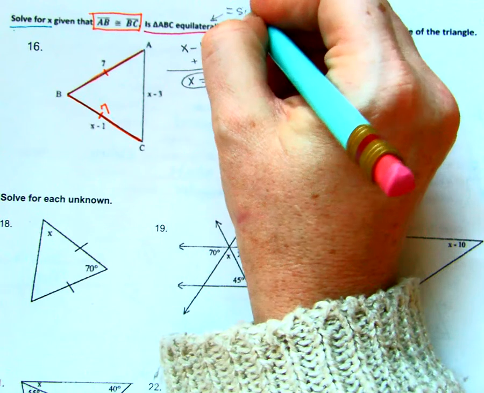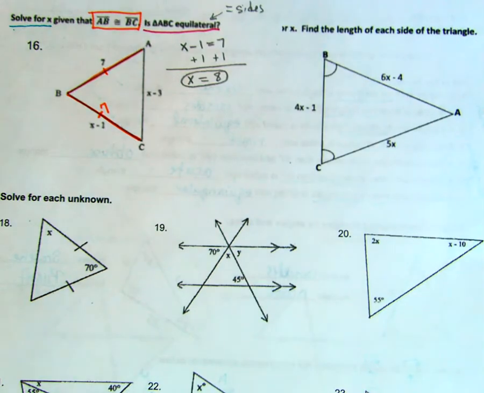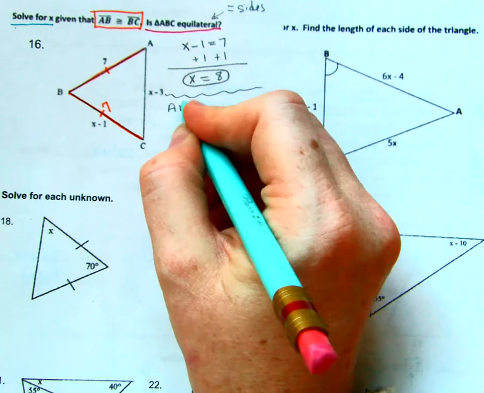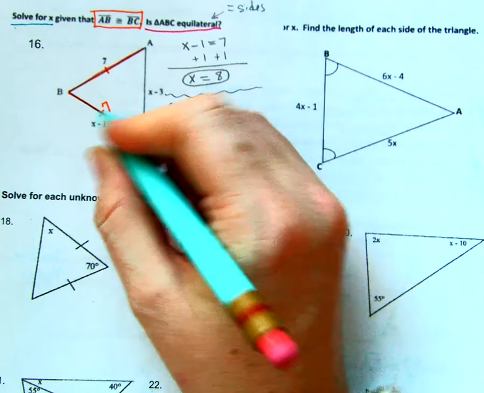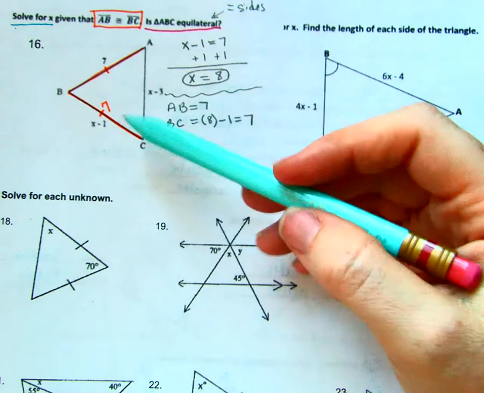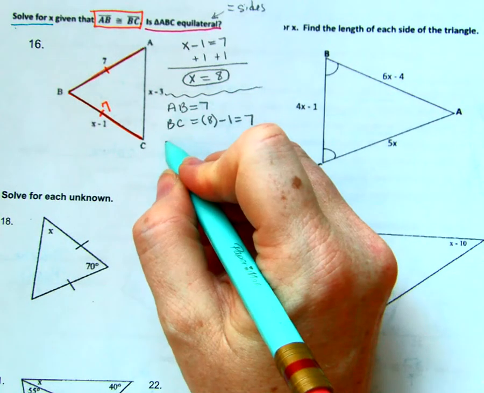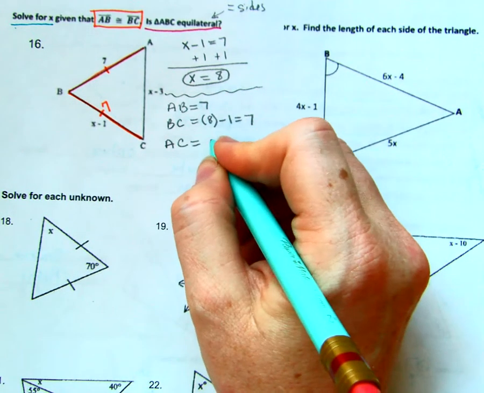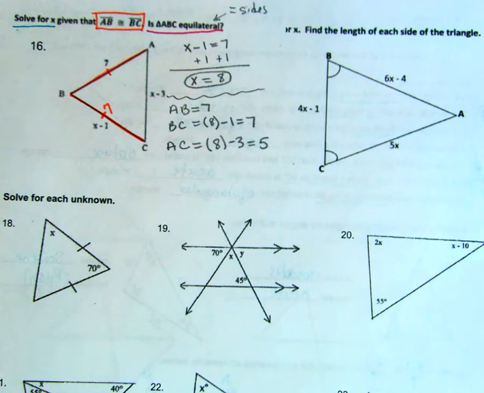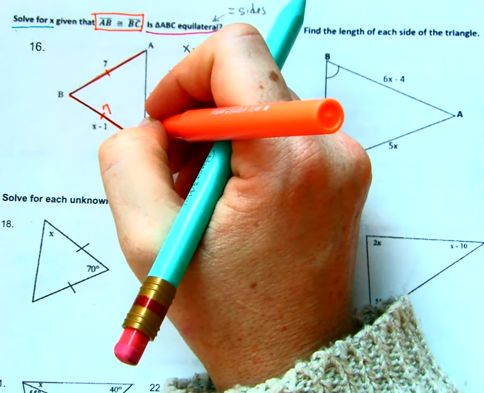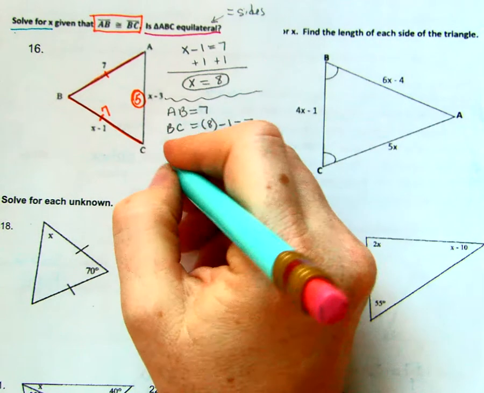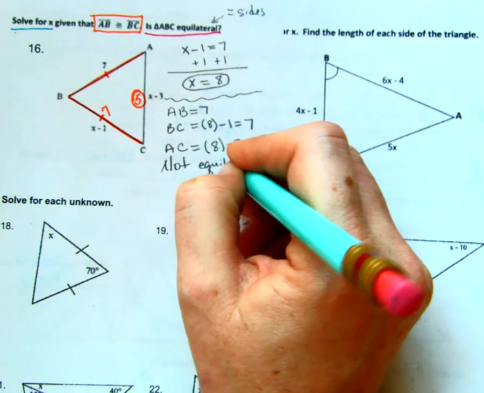Now the second part of this says, is ABC equilateral? Equilateral means equal sides, so I need to find all 3 side lengths and decide if they are the same. I know AB is 7. BC is x minus 1, and x is 8, so 8 minus 1. BC is also 7, which I kind of knew. And then I will need to do AC. AC is x minus 3, and x is 8, so that's 8 minus 3, which is 5. So this is 7, and this is 7, so we know for sure it's isosceles. But this side was 5. Because the 3 sides aren't all the same exact length, we say this is not equilateral.